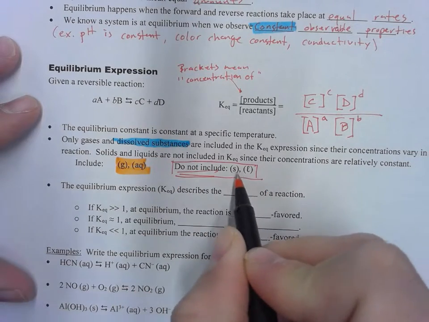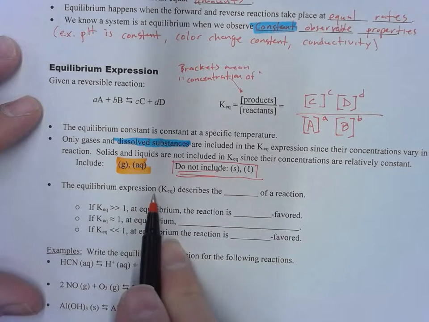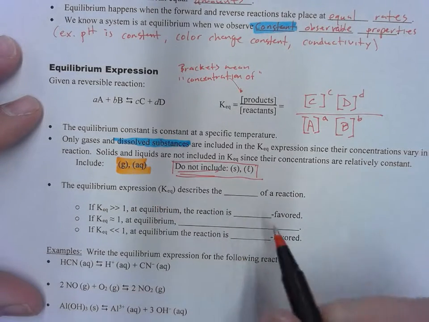When you're learning this stuff, they put those in there to throw you off. The equilibrium expression KEQ describes the extent of the reaction.